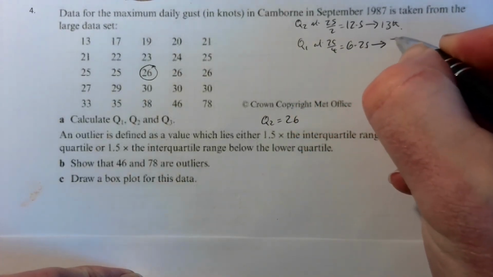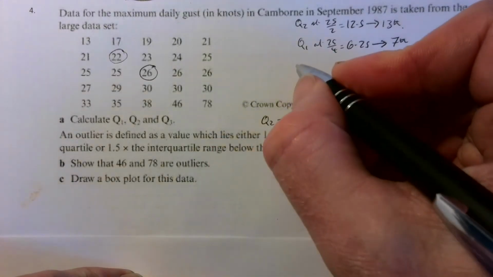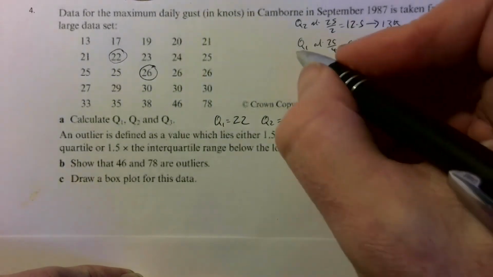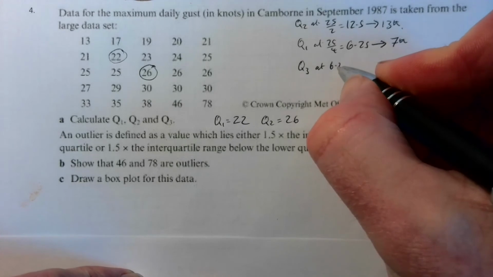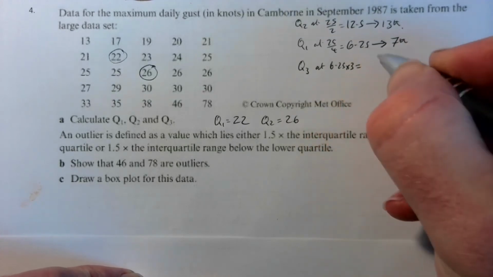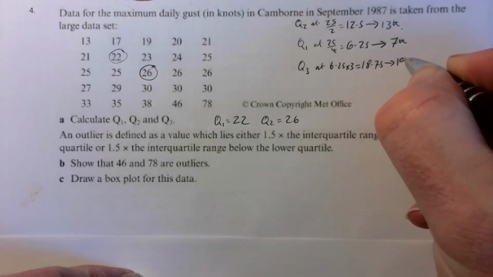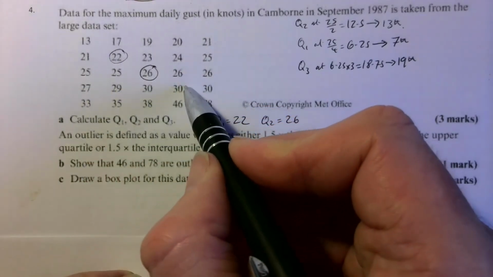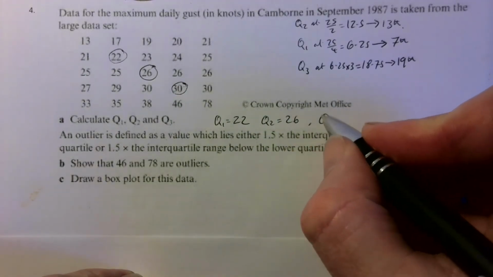So you just go up to the next whole number, the 7th. 1, 2, 3, 4, 5, 6, 7. So Q1 equals 22, and Q3 is going to be at 6.25 times 3, so 3/4, 18.75. Again, just go up to the next whole number, which would be the 19th. 14, 15, 16, 17, 18, 19. And hopefully you can see they are all nice and evenly spaced out, which is the idea.